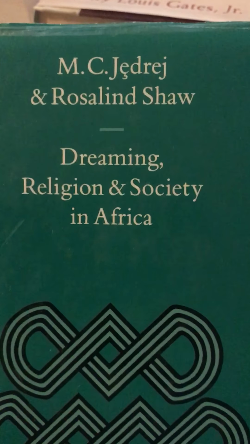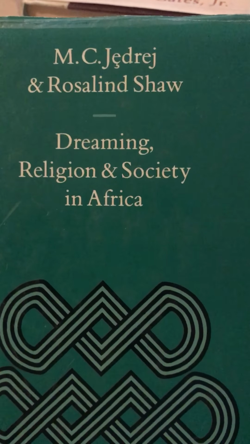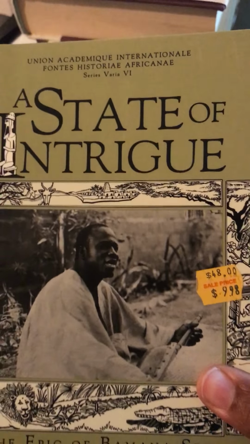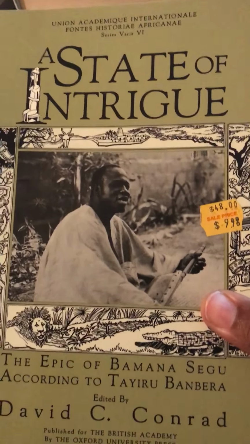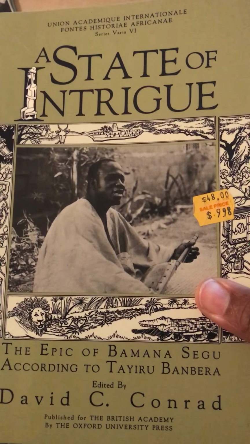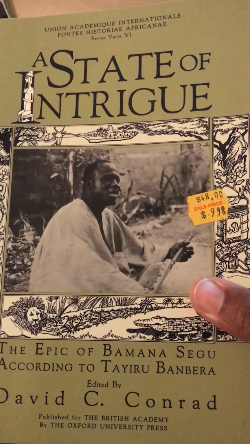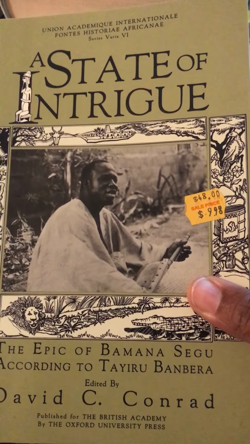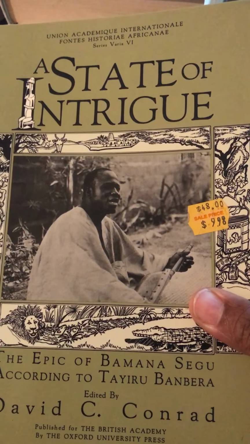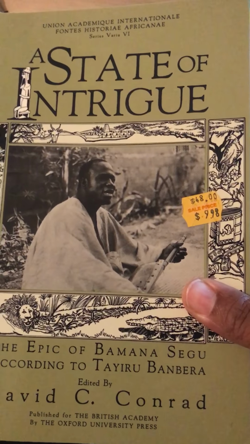Okay. Dreaming, Religion and Society in Africa. Recommended reading. A State of Intrigue. This is on the Epic of Bamana Segu, according to Tayiru Banbera. It's about the history of the Bamana.